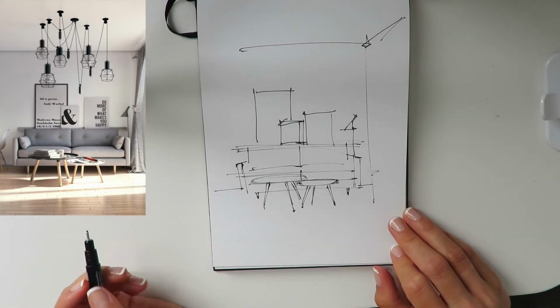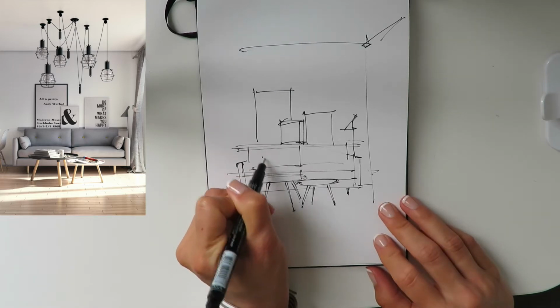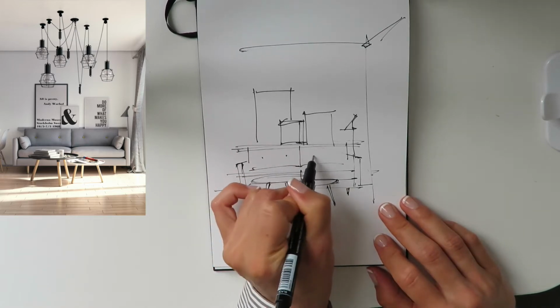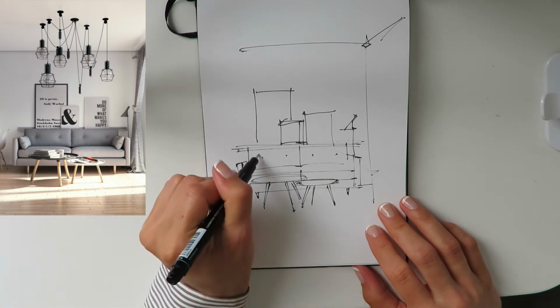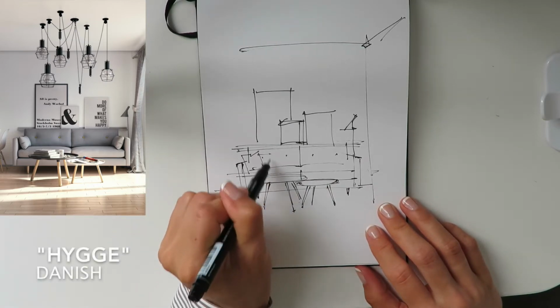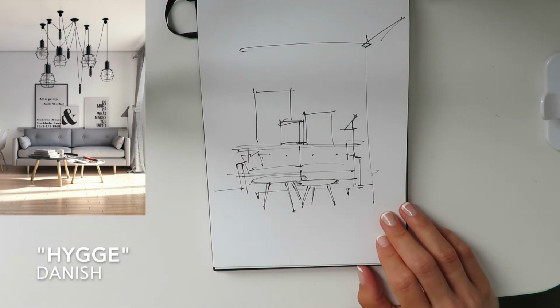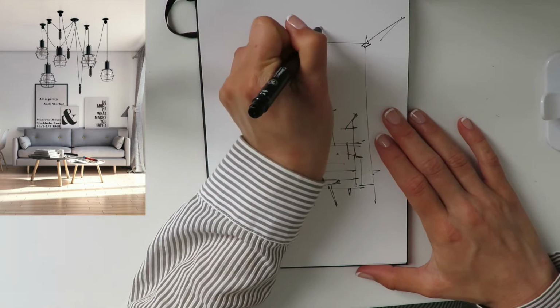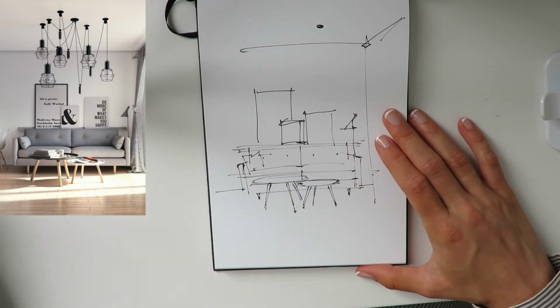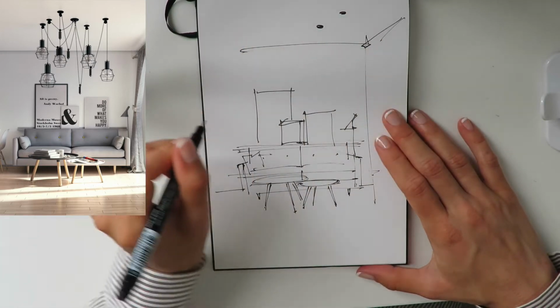Also, when I lived in Denmark, I noticed that Danes use a lot of candlelight, and I really love this feature because it creates this effect of hygge, this coziness and special touch to the interior. It adds a touch of whimsy and glow to a space.